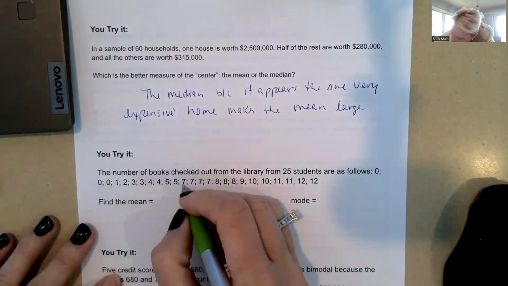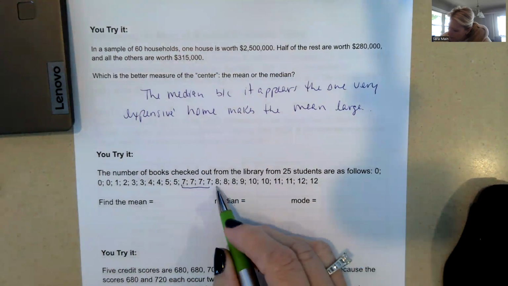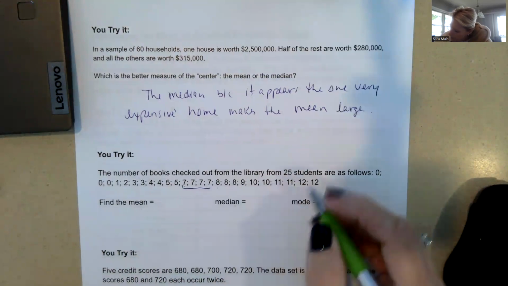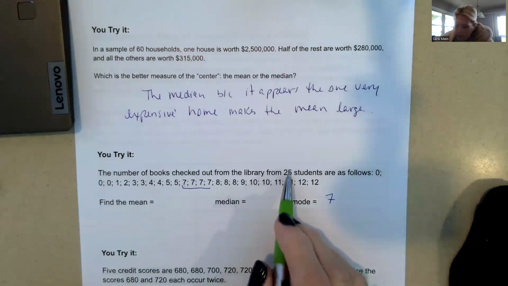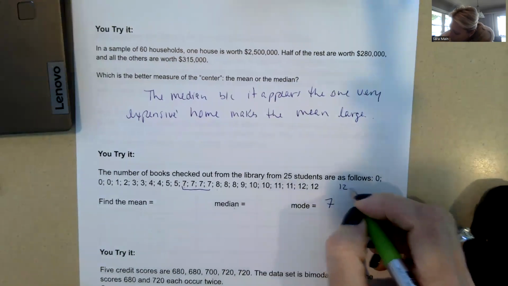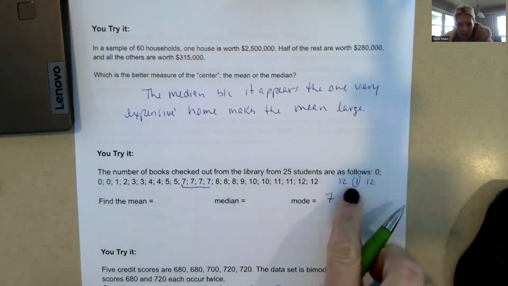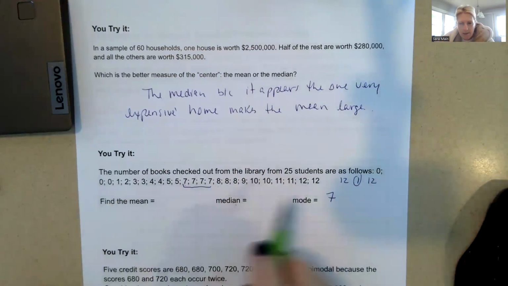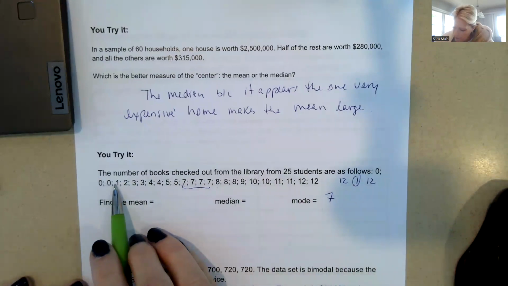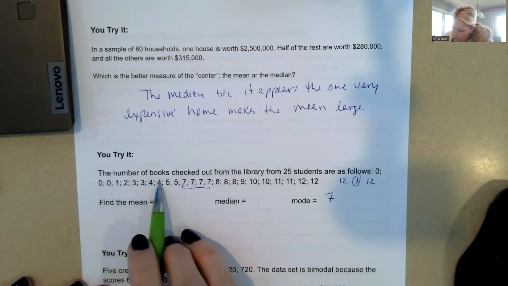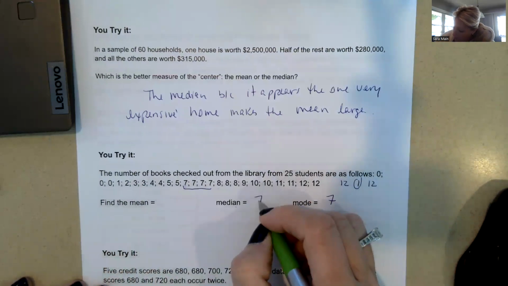And it looks like there's 1, 2, 3, 4 7s, 3 8s. So it looks like 7 is the mode. And because there's 25, that means there'd be 12 on the left, 12 on the right, and the 13th is going to be the median. So let's calculate by hand and see if it matches what we find in Desmos. 1, 2, 3, 4, 5, 6, 7, 8, 9, 10, 11, 12, 13. So 7 is also going to be the median.